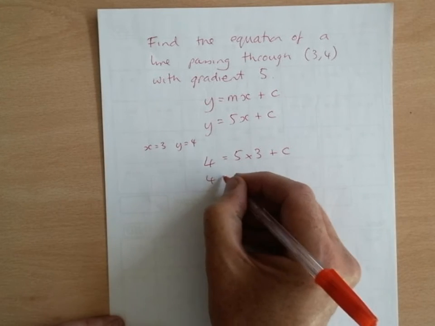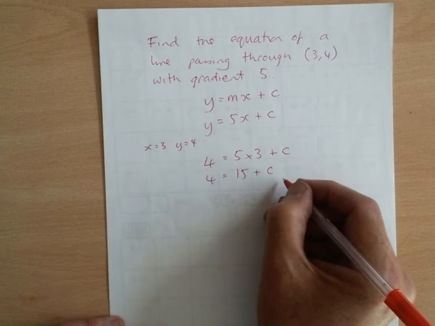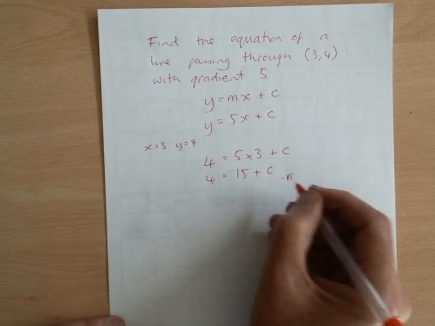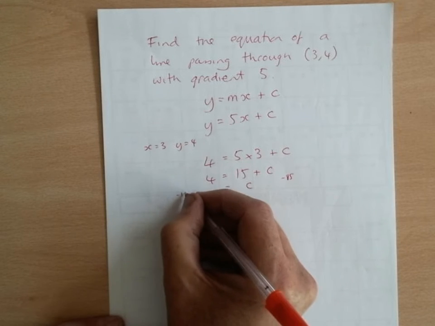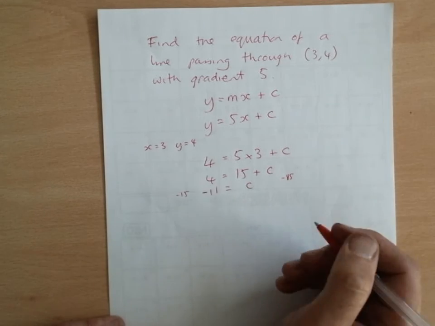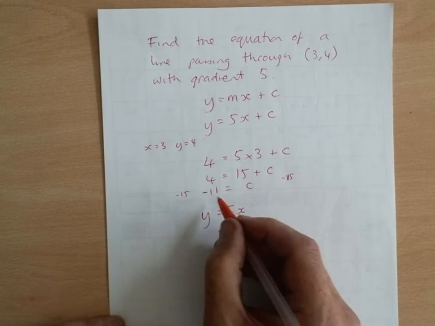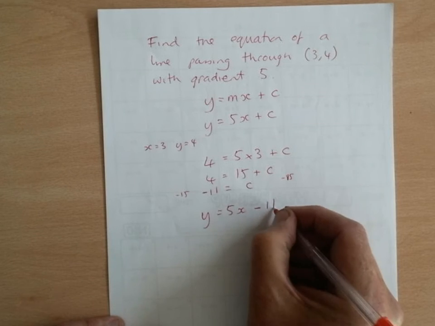Therefore 4 is equal to 15 plus c. So if I take away 15 here, I'm just left with c. Take away 15 here, I'm left with negative 11. So therefore y is equal to 5x and the c value is negative 11.